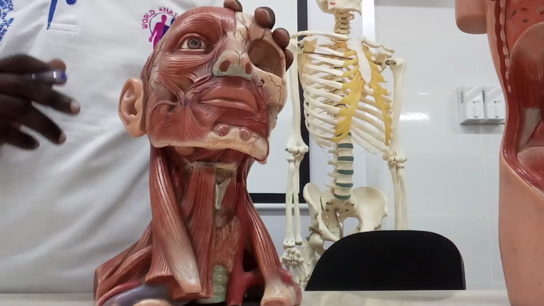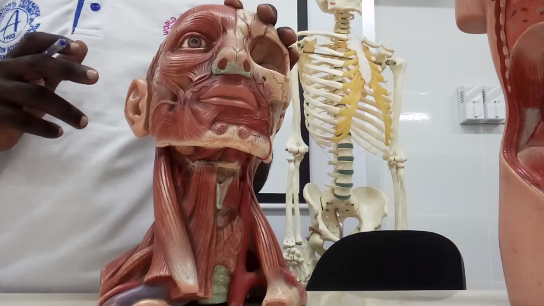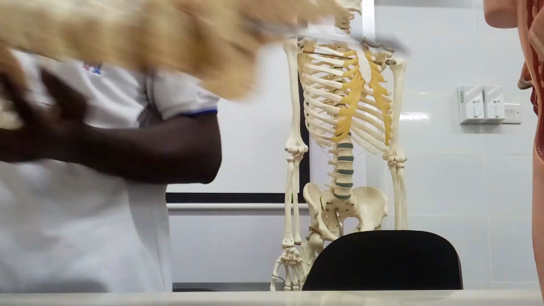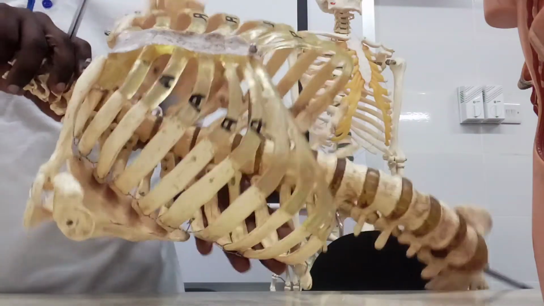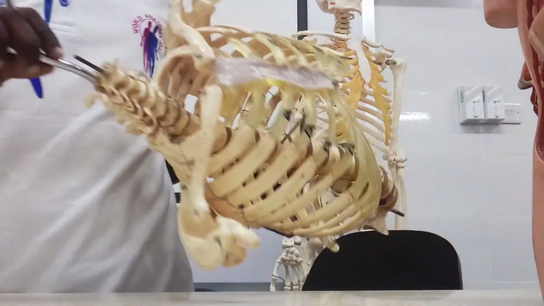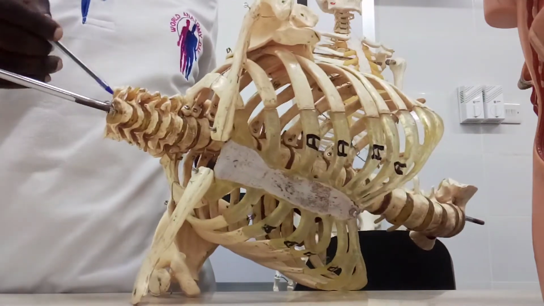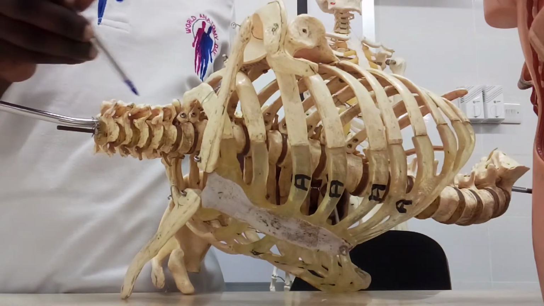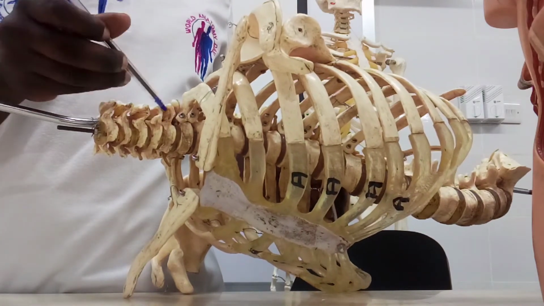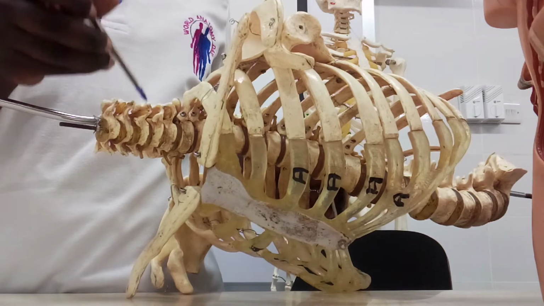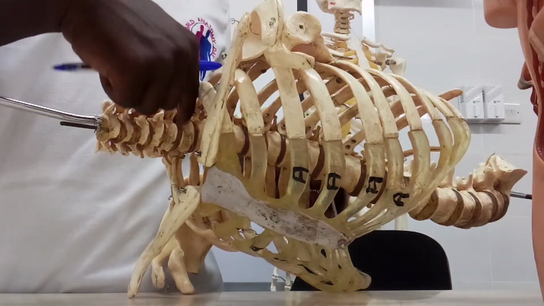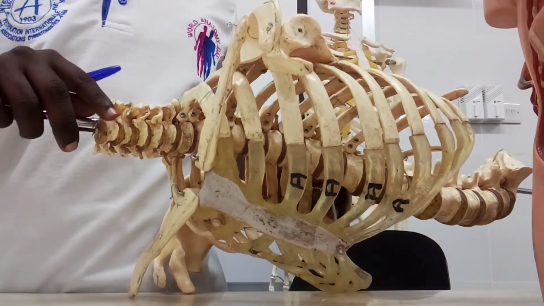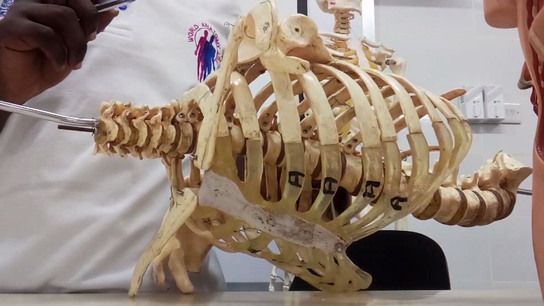Now one other thing that we find is that in the cervical vertebrae, we have the transverse foramina, or foramen transversarium, where the vertebral artery actually runs through. Now this vertebral artery will not go through C7.